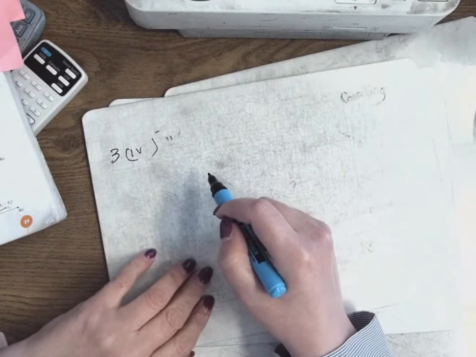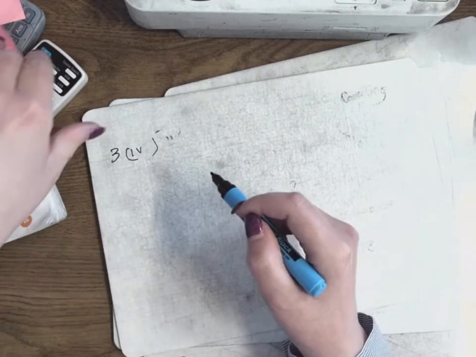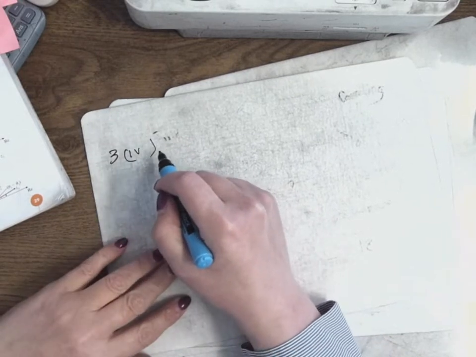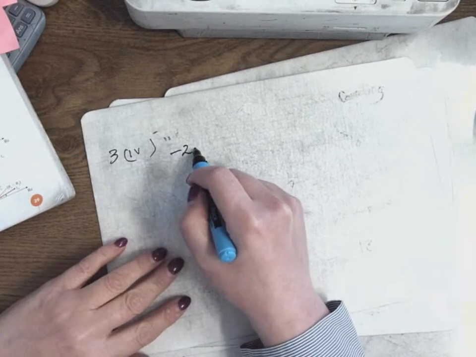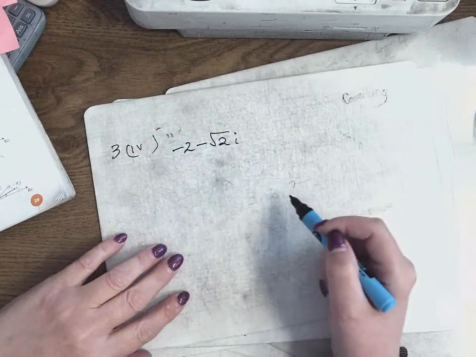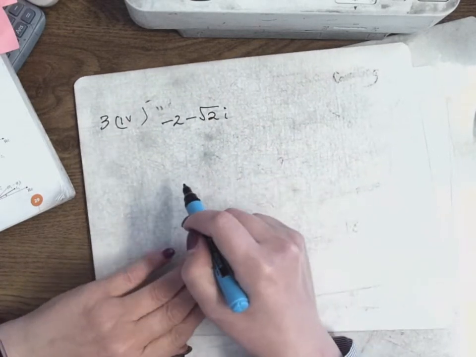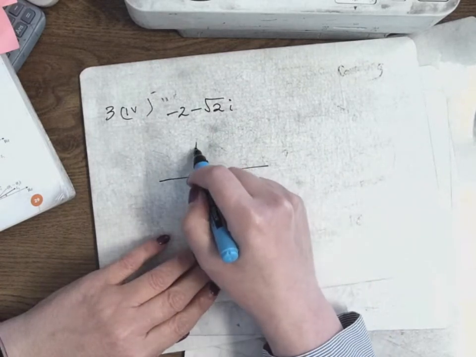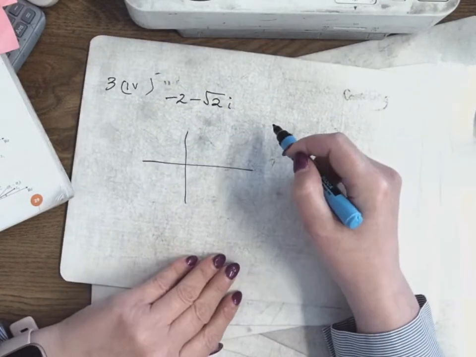So it says minus 2 root 2 minus root 2 I, and it said expressed in polar form. Okay, so the first thing you need to do is you need to draw. Right, actually you can get the modulus first.